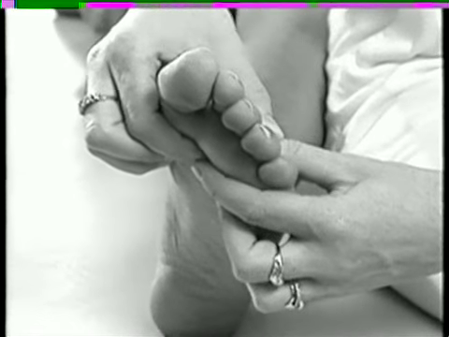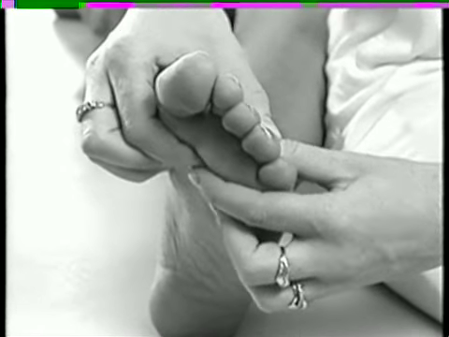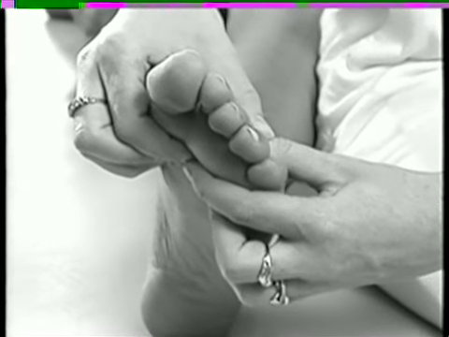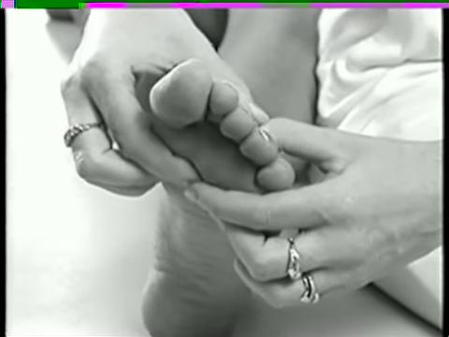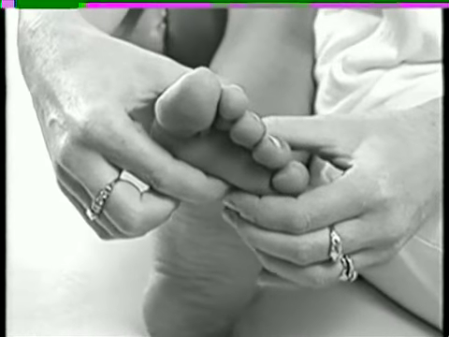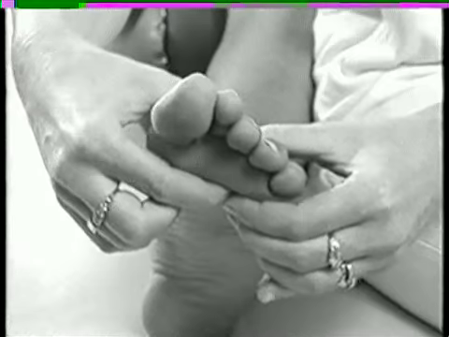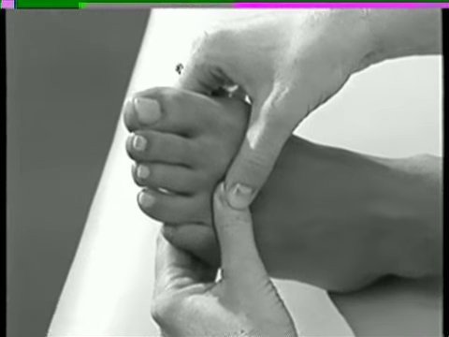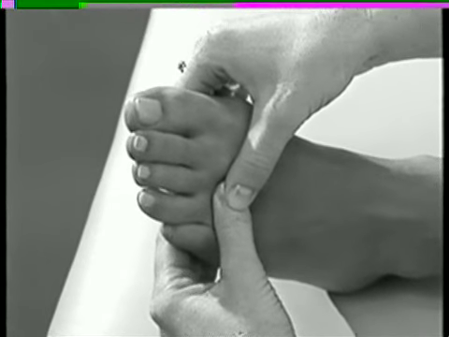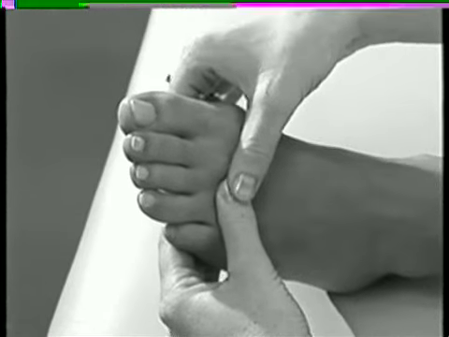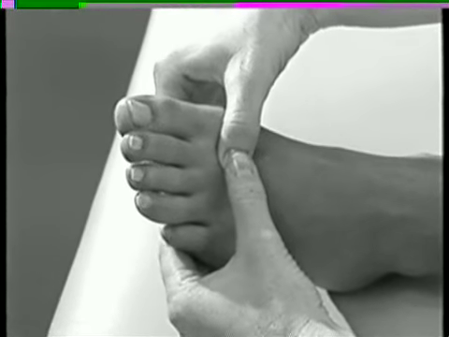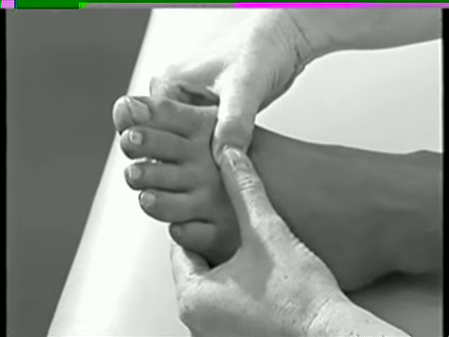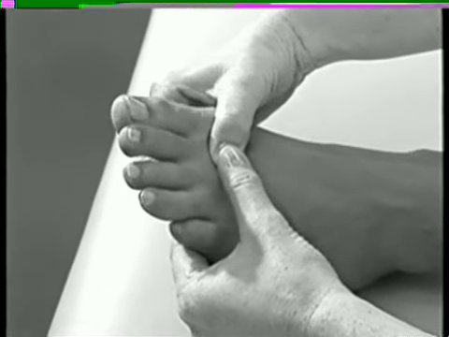For treatment, we use a pincer movement, exerting pressure on adjacent metatarsals with both thumbs in a plantar direction and both forefingers in a dorsal direction, to take up the slack and obtain release after a short latency. The position of the fingers is then reversed. We take up the slack, and after engaging the barrier, release follows.